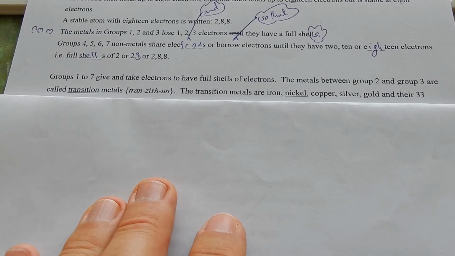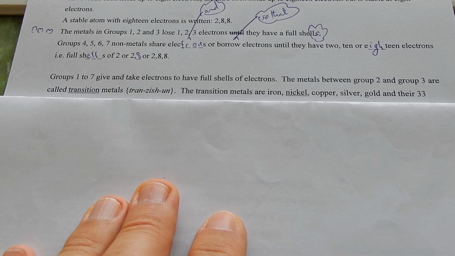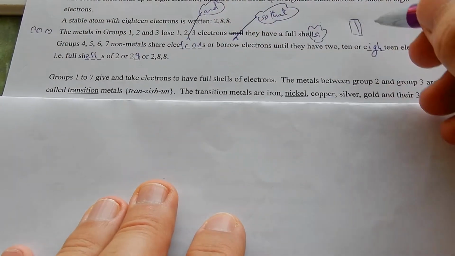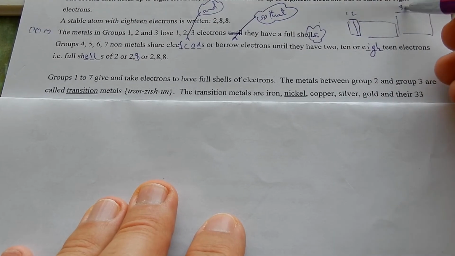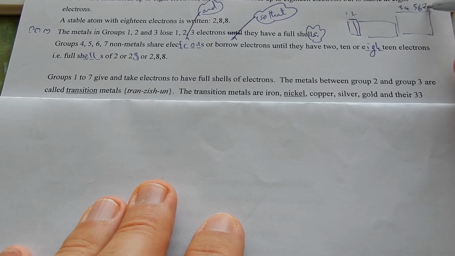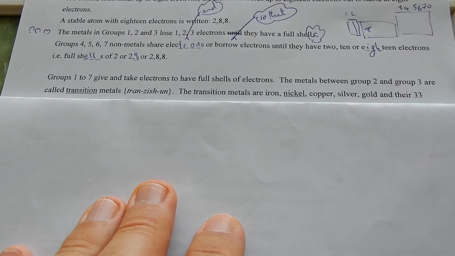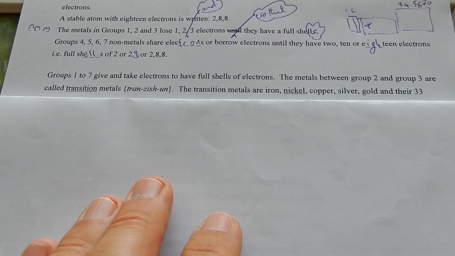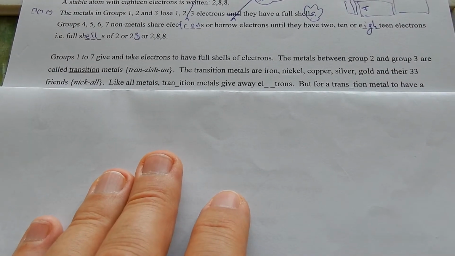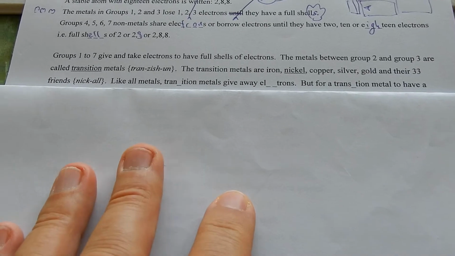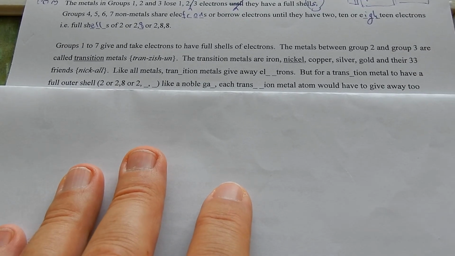The metals between group 2 and group 3 are called transition metals. Yes, they're in the middle. Groups 1, 2, then the transition metals, then 3, 4, 5, 6, 7, and 0, sometimes called 8. And these are the transition metals. The transition metals are iron, nickel, copper, silver, gold, and their 23 friends. Like all metals, transition metals give away electrons.